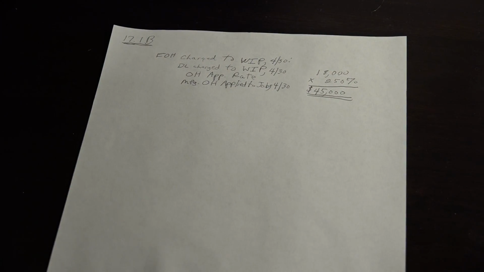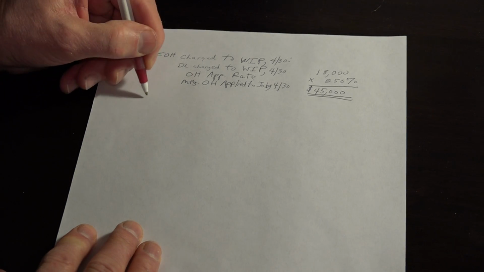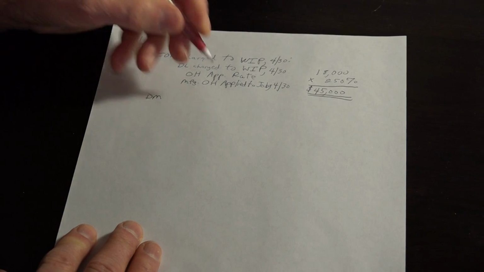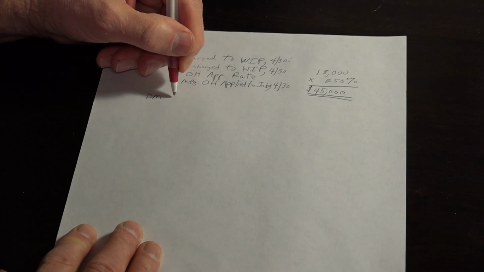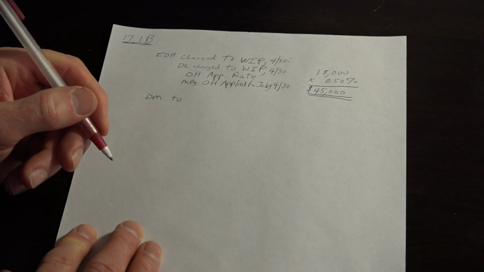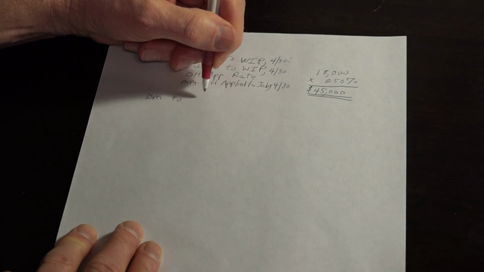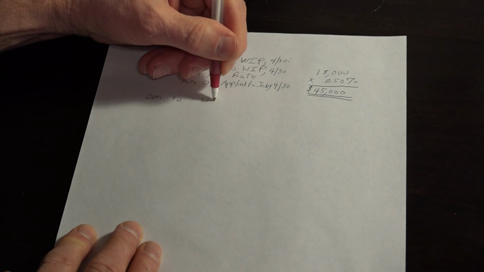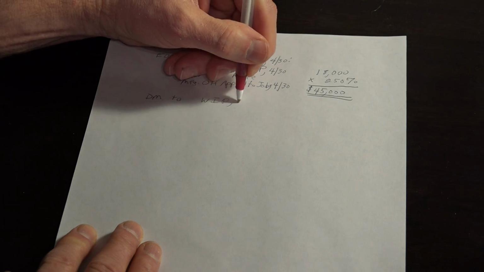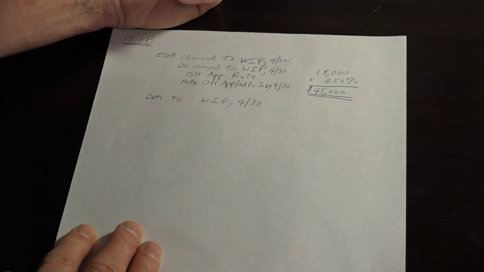Okay, so fairly simple. Just have to be familiar with the process. Now, to find the direct materials charged to the jobs in process, so that's going to be our next thing. Direct materials charged to either work in process or jobs in process as of 4/30.